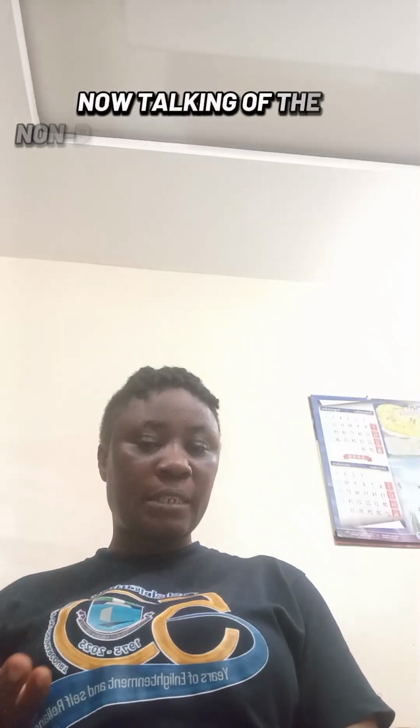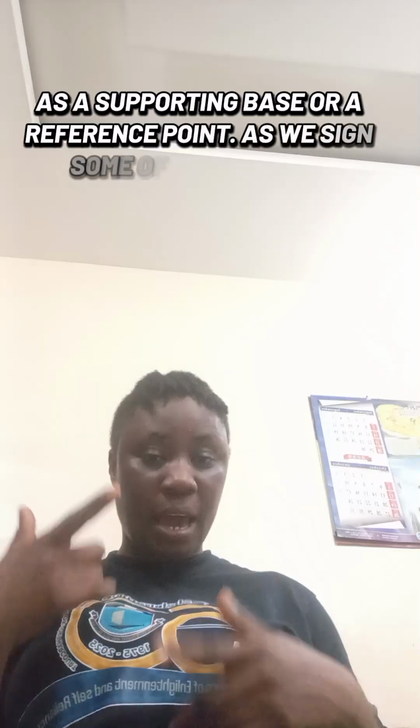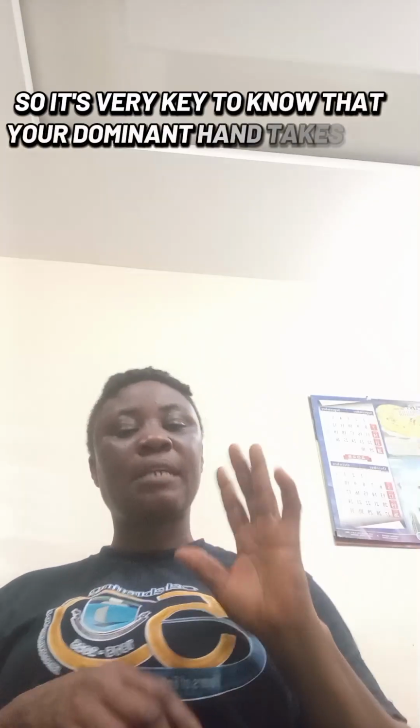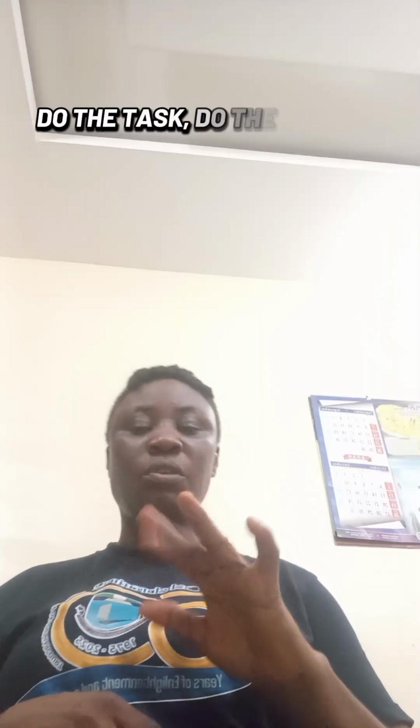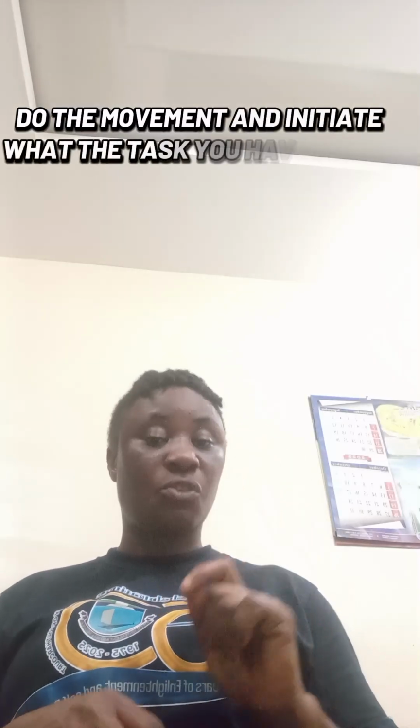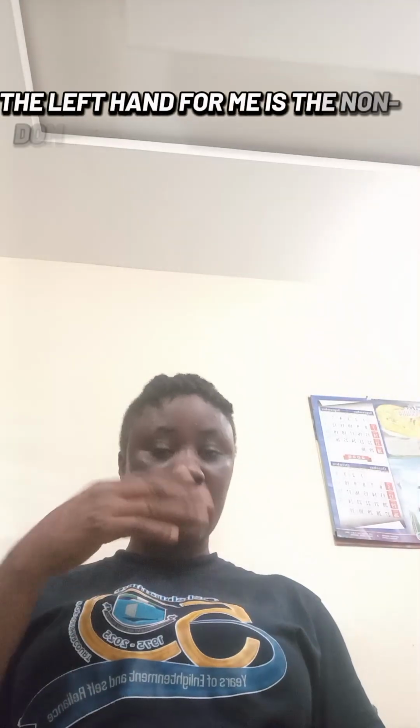Now, talking of the non-dominant hand, for me, it is my left hand. Basically, the non-dominant hand serves as a supporting base or a reference point. As we sign some of these words, you're going to see how it plays out. So it's very key to know that your dominant hand takes the action, does the task, does the finger spelling, does the movements, and initiates the task you have to sign, the word you have to sign. While the left hand, for me, is the non-dominant hand that does the supporting, it is the supporting base or a reference point.